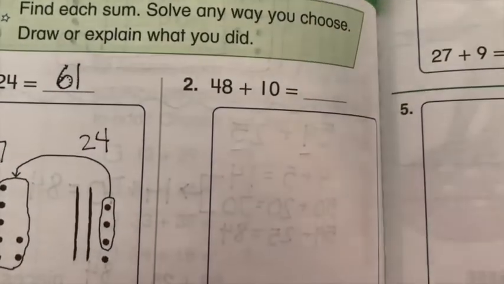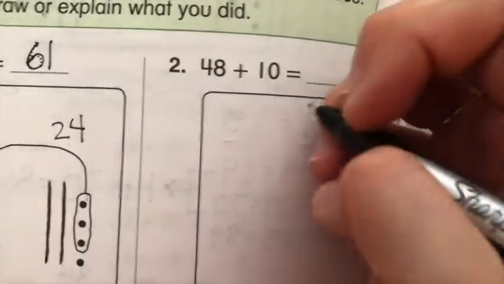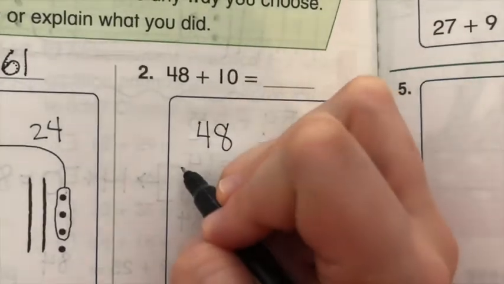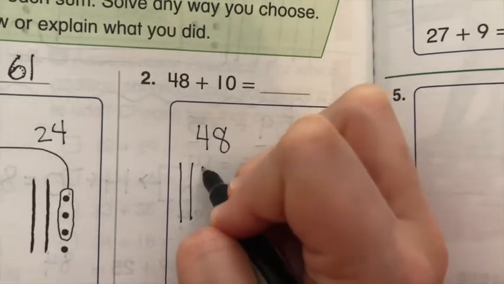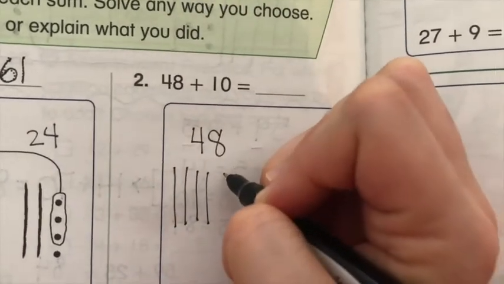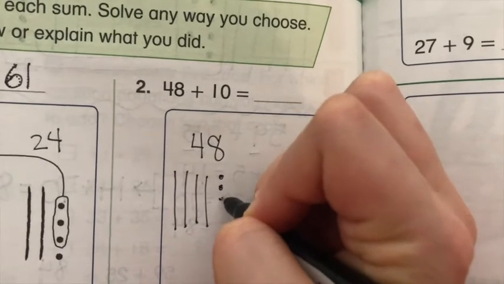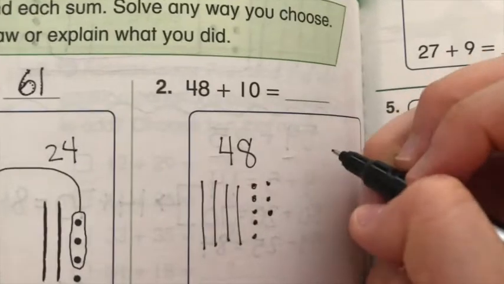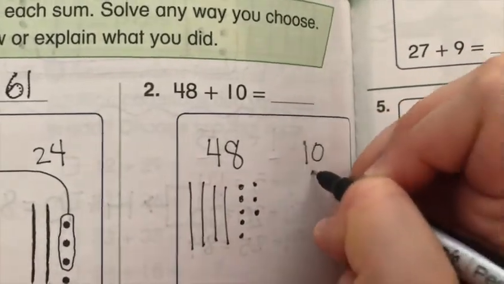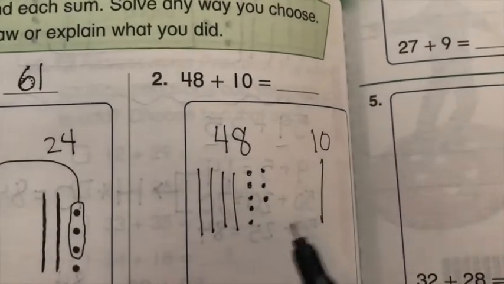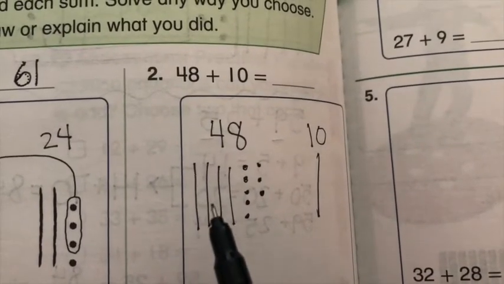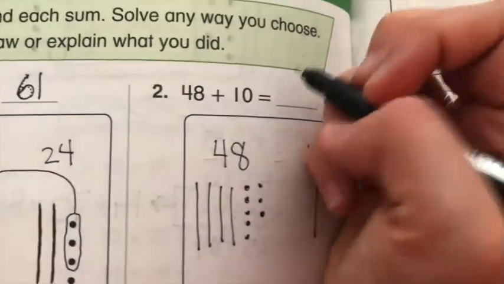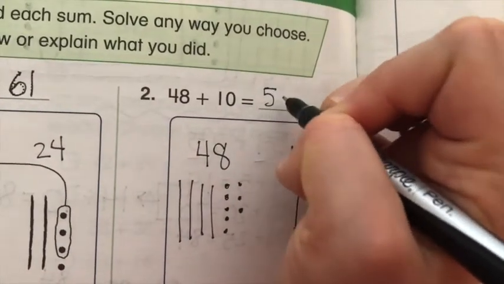Now let's look at this question. This question is 48 plus 10. I'm going to draw a picture to answer this question. First, I'm going to draw 48. 1, 2, 3, 4, plus 8 1s. 1, 2, 3, 4, 5, 6, 7, 8. And if I draw a 10, then just a 10. How many 10s do I have in all? 1, 2, 3, 4, 5. And how many 1s? 8 1s. So my answer is 58.